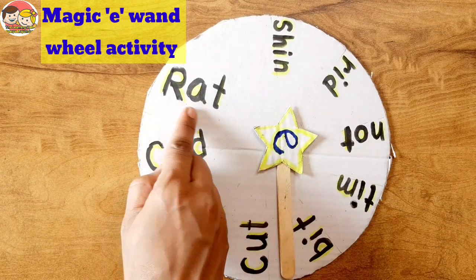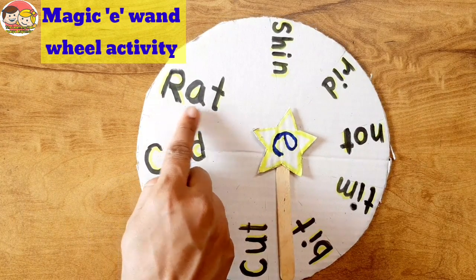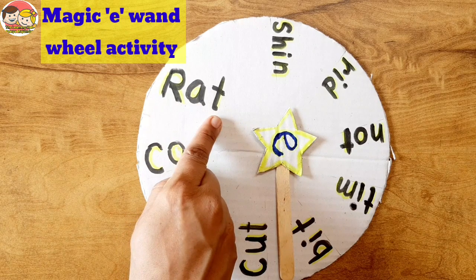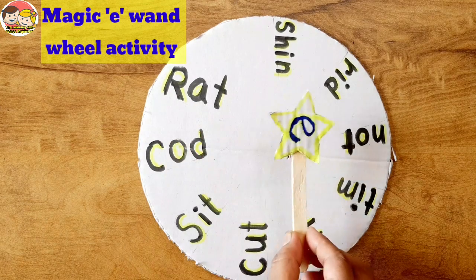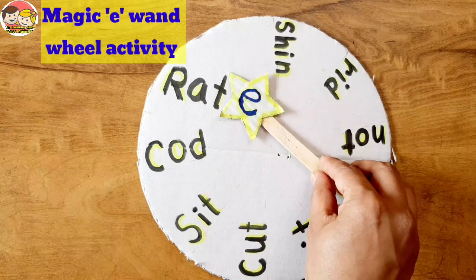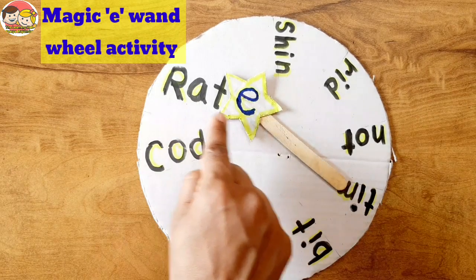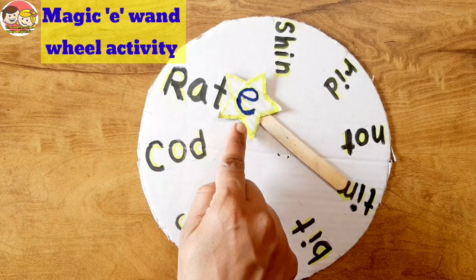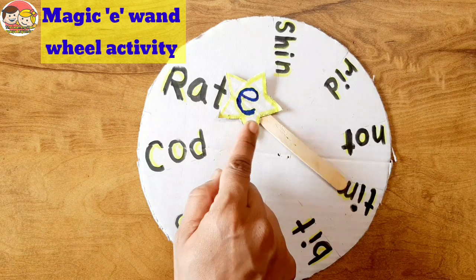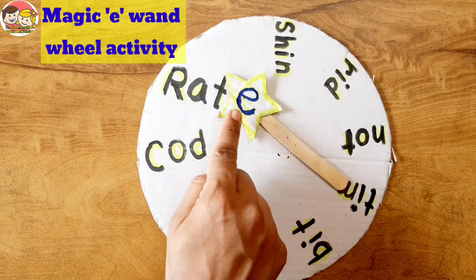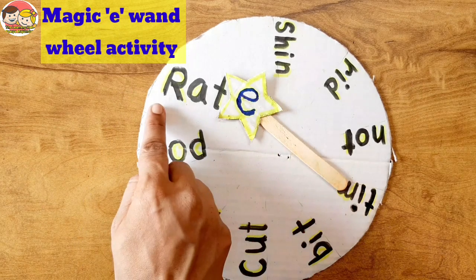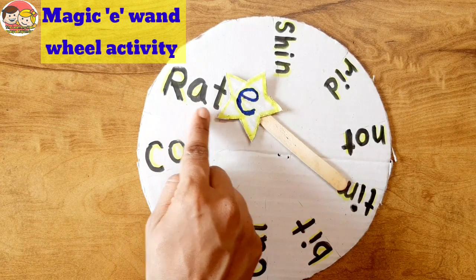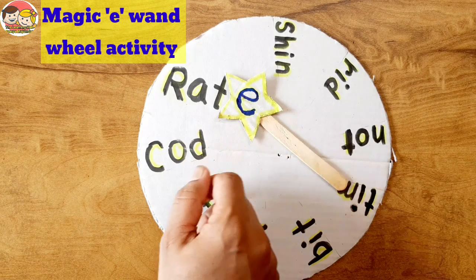This is rat. It's a CVC word. In CVC word, vowel says short sound. But if we put the magic E at the end of the word, it becomes rate. E becomes silent. Shh. And it changes the short vowel sound into a long vowel sound. R, A, T, E. E is silent.